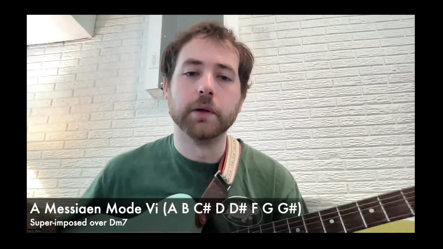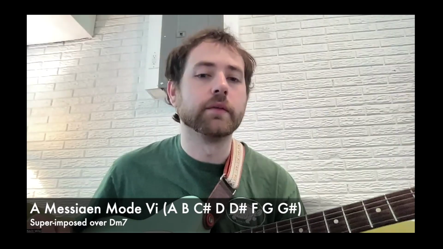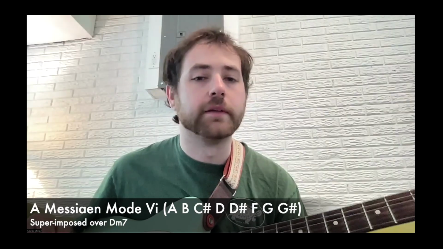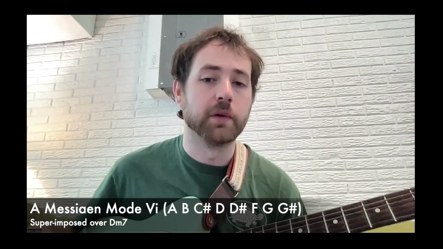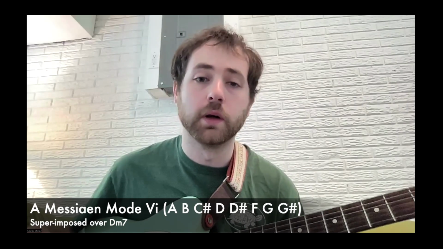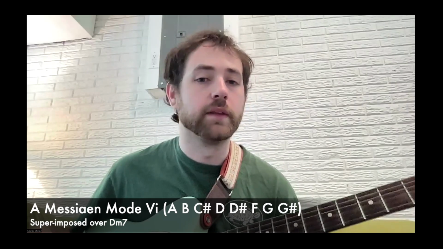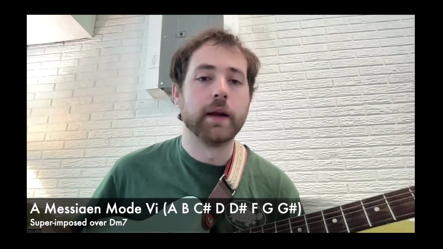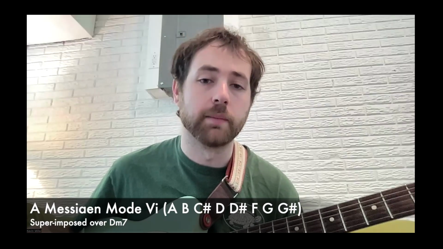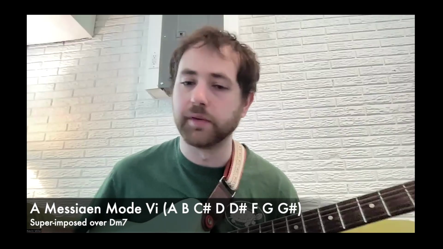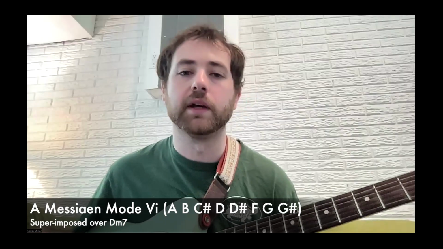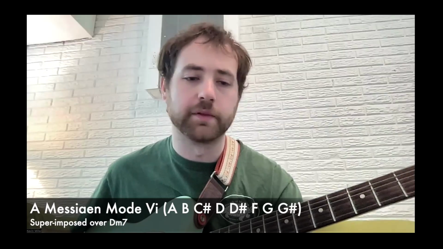Okay, so the next sound I want to talk about is Messiaen Mode VI, which can kind of be thought of as an extended whole tone scale. It's an 8-note scale, and the notes that you add, which make it different from the whole tone scale, are the natural 4 and the natural 7. So you could think of it as A whole tone and add the notes D and G sharp. So that's one way of thinking about it, a whole tone scale with the natural 4 and the natural 7 added. So let's explore that sound. Again, I'm just going to noodle around with those notes in mind.